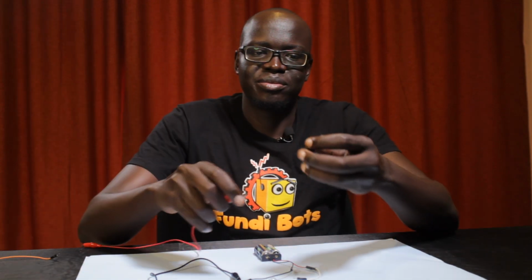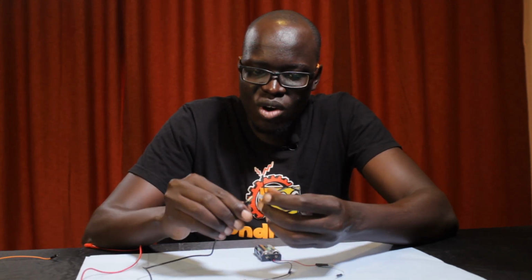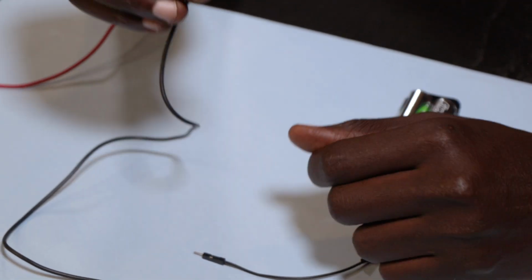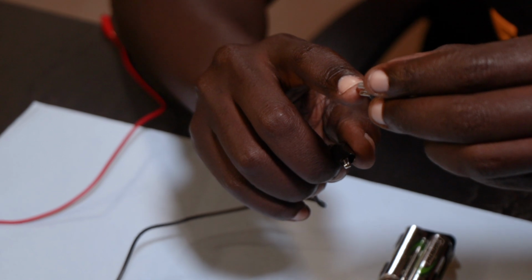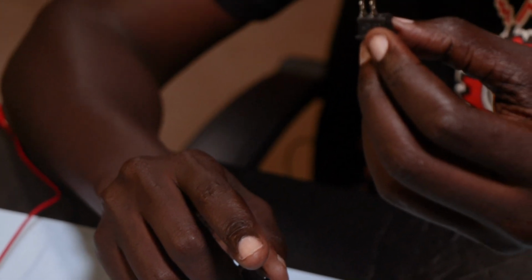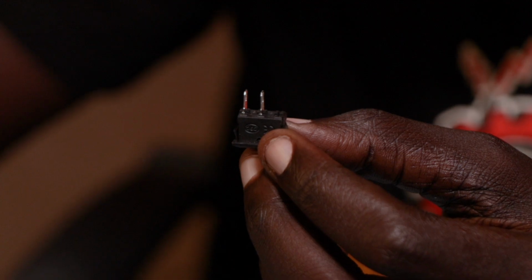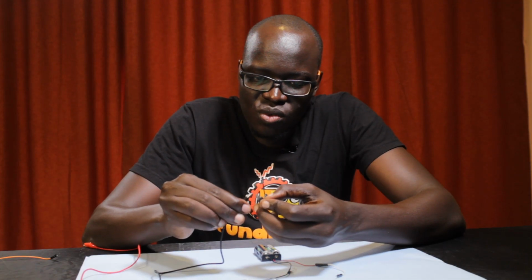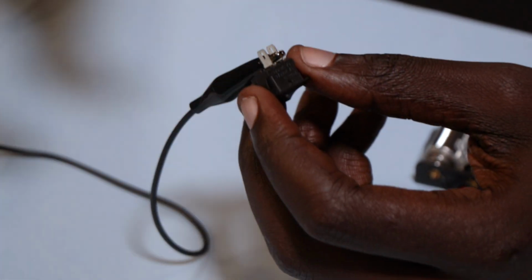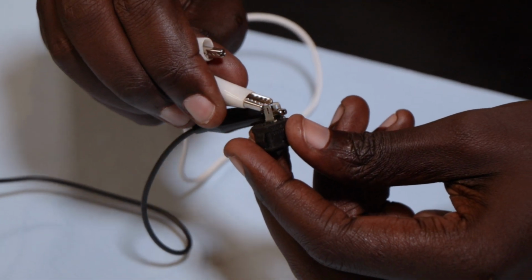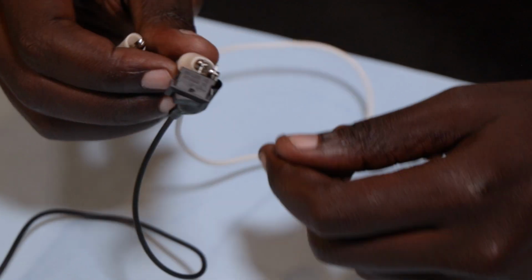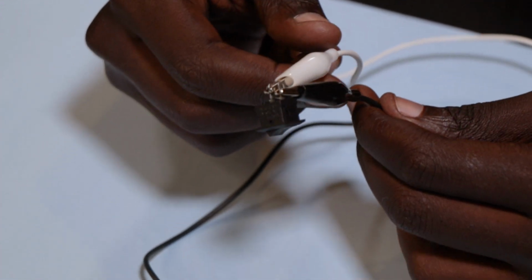So if I get this switch and connect a wire to one side of the switch, you notice that there are 2 points on the switch, 2 metallic points to the switch. So if I connect one wire to one side of the switch and then another wire, so now I have 2 of these connected to the switch.